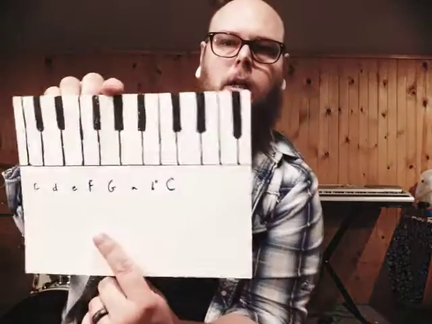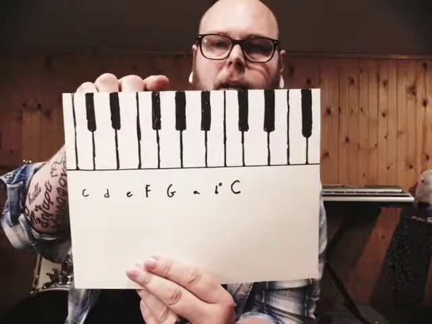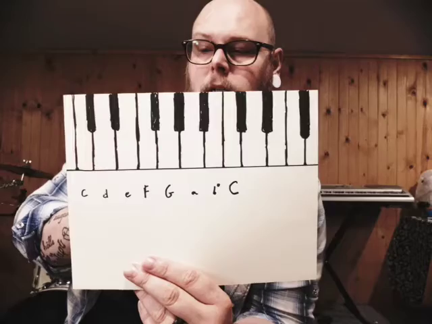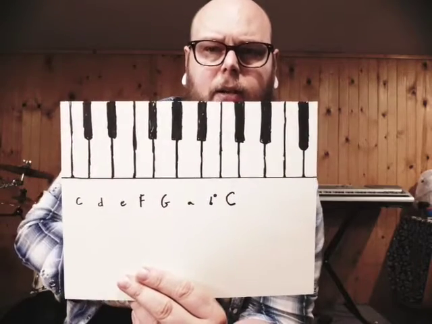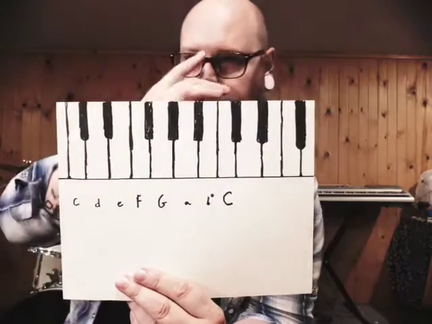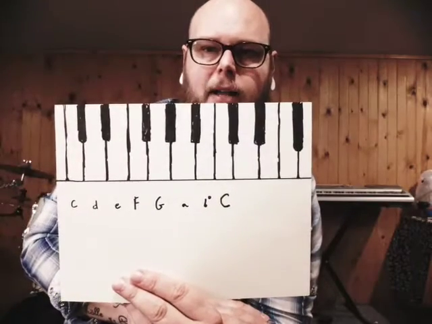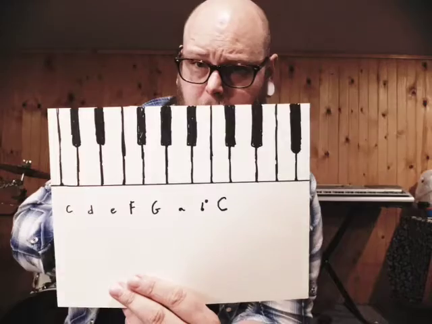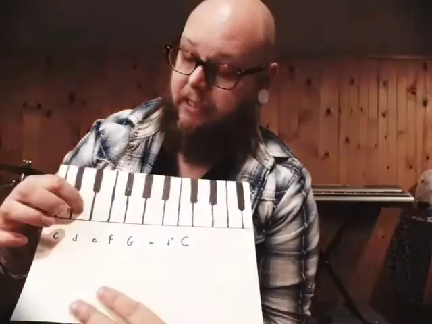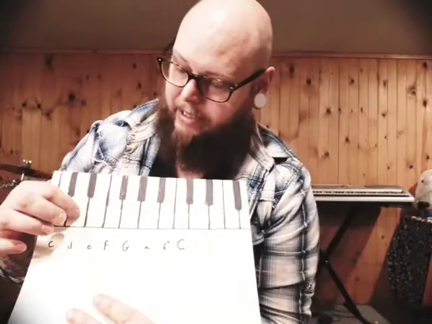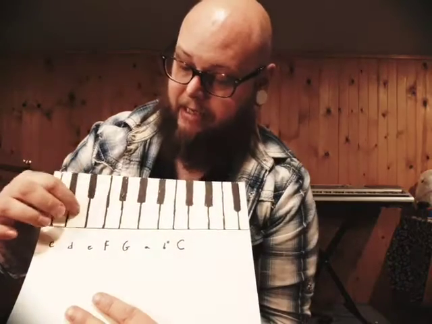Now, another awesome drawing I made of a keyboard, for those of you who may be interested in learning the keyboard. Hopefully you know this. If not, I'm going to tell you right now. All the white keys, there's no sharps or flats. So you've got C through C. D's in the doghouse. D is the one between 2 black keys.